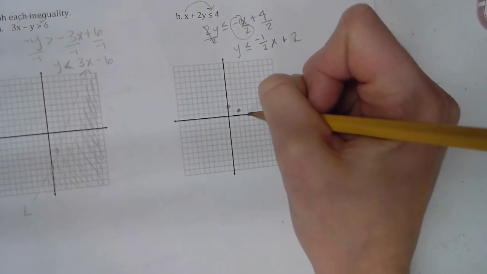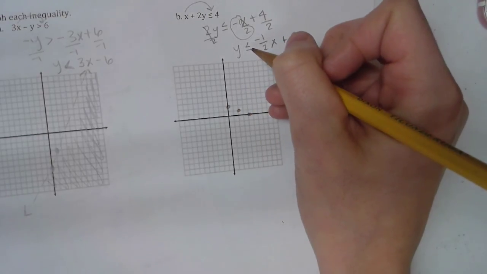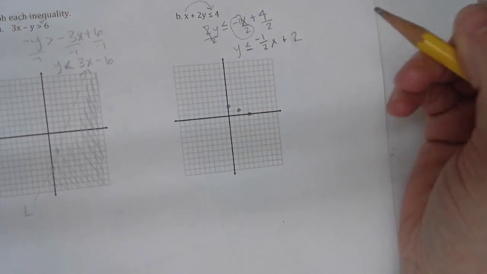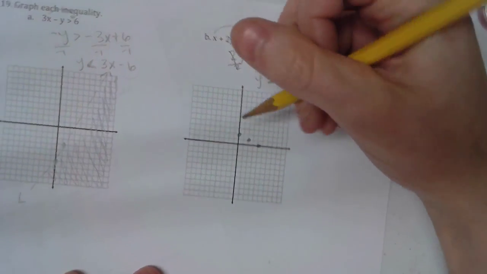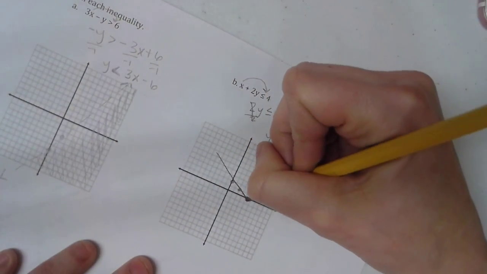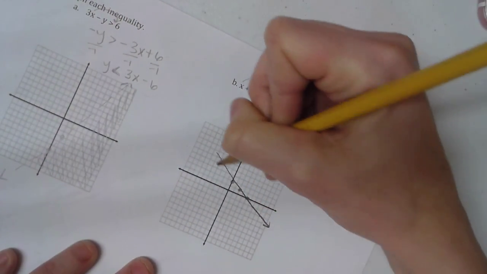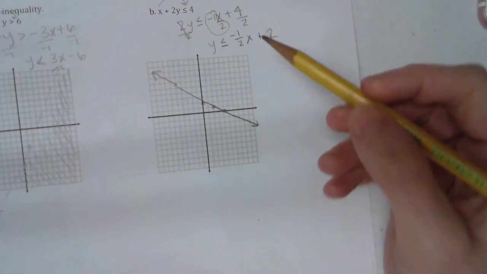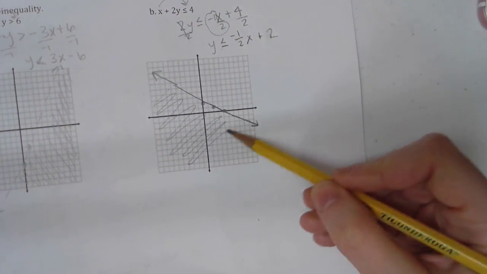Look to your symbol, of course, to see if I need a solid or a dashed line. Since I have a solid line right here, then this line can be a solid line. So I'll draw a straight line through it. And my symbol is less than, so I'm going to shade underneath that line.